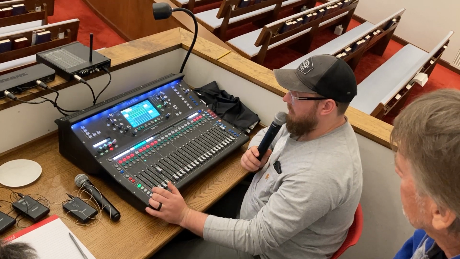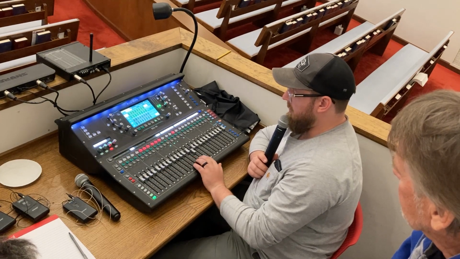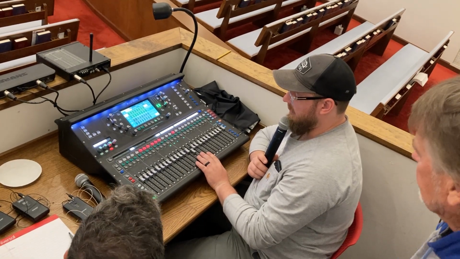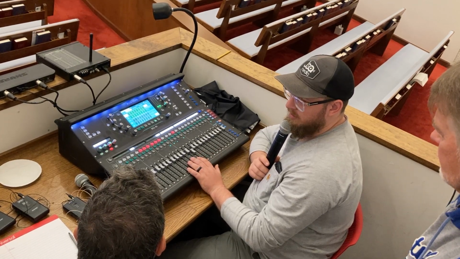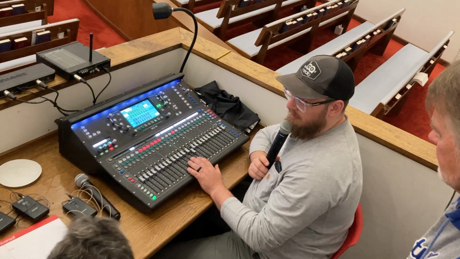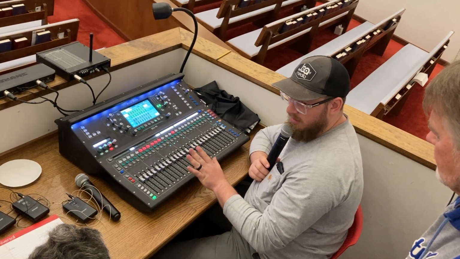So let's go back down to F while this is in here. You can see choir. You can see we've got a lot of flashing lights going on now. One of them is broadcast. So the broadcast mix is going to mirror what your mains are doing. So if you bring it up in the mains, it's going to bring it up on broadcast.